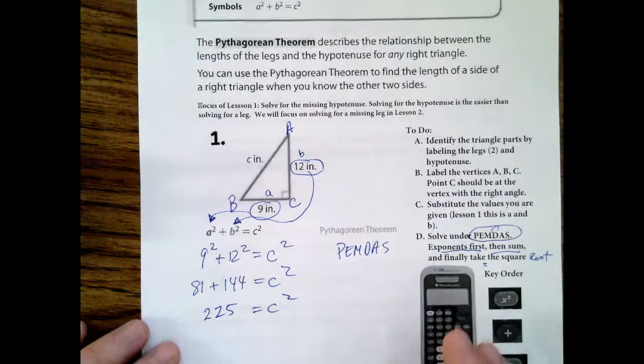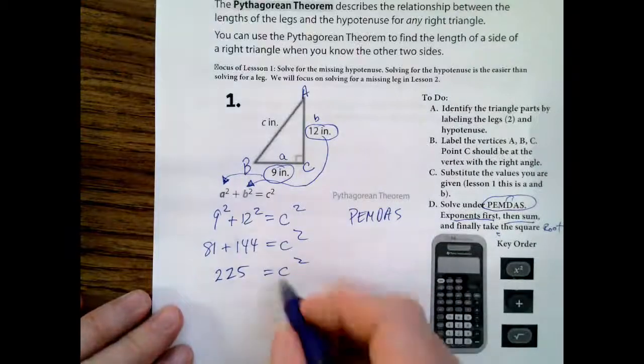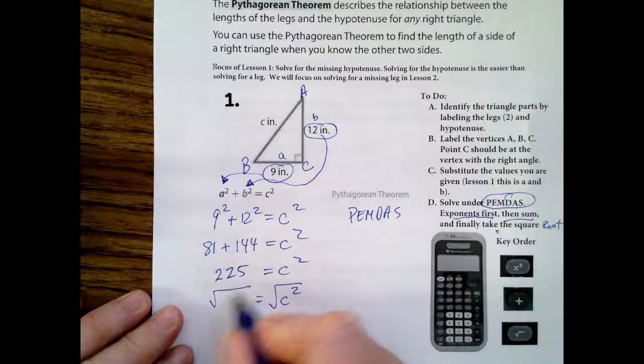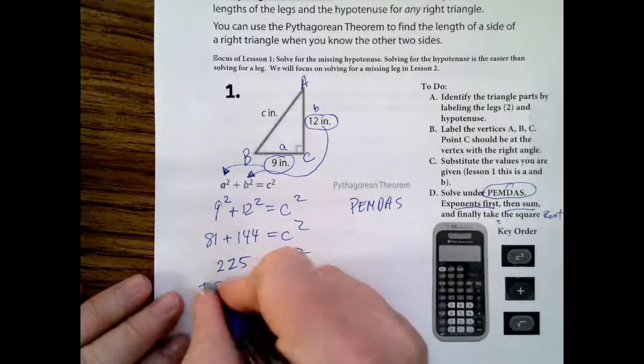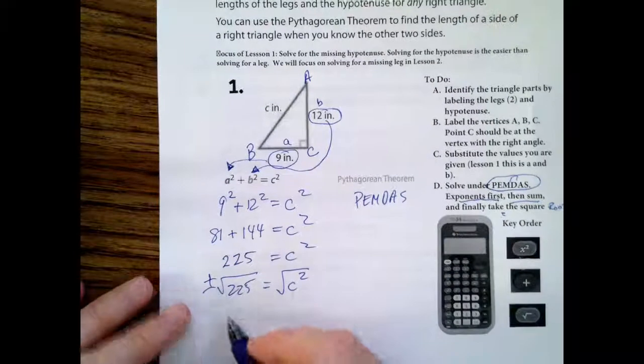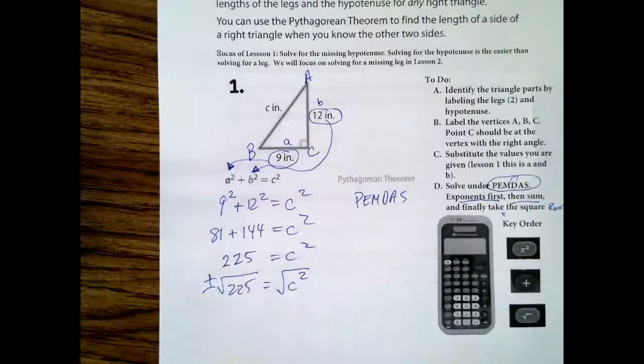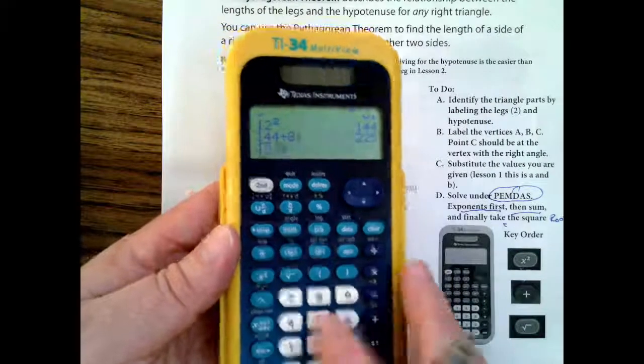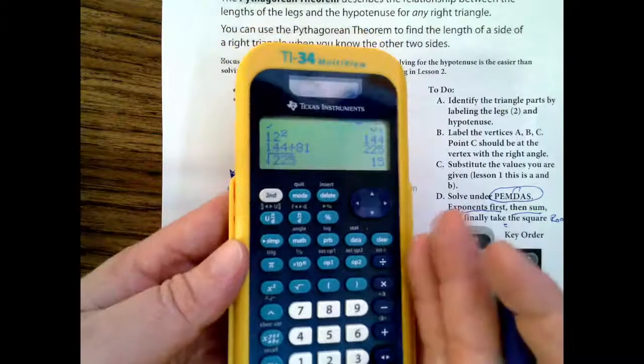Now, in order to find the square root, in order to find what c is, we're going to take the square root of both sides. Normally it's plus or minus, but we have a geometric shape here. We're just going to have the plus sign, but we'll do the answer. The square root button is here, so we'll hit square root 225. And this time we get an integer, which is nice.